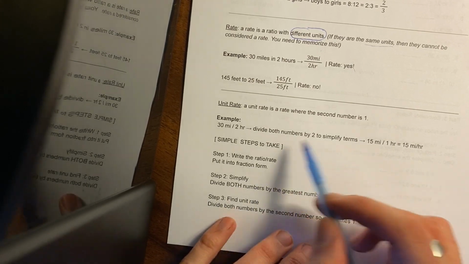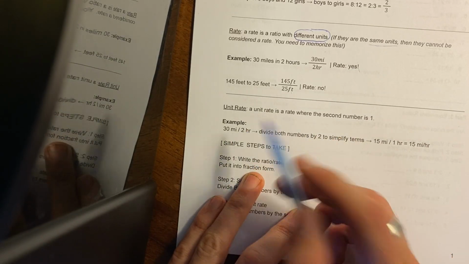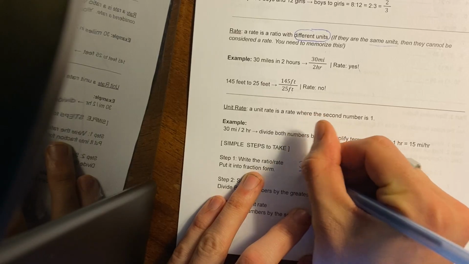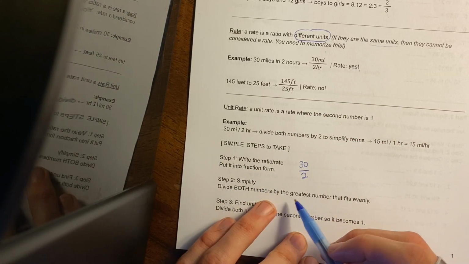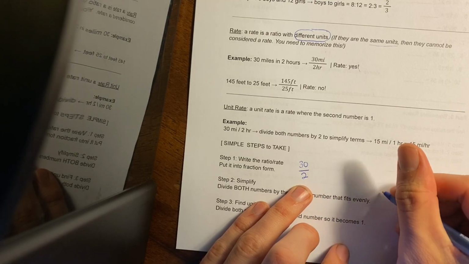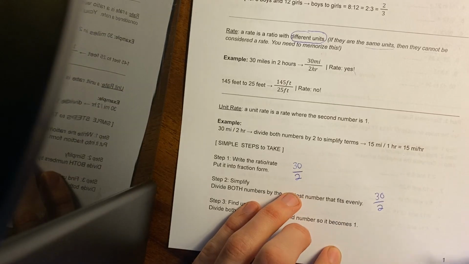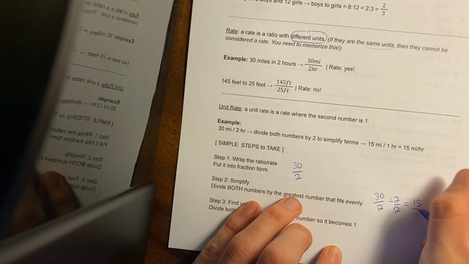Doing this example in these steps, step 1, we write this into fraction form. So 30 over 2. Then simplify. Divide both numbers by the greatest number that fits in evenly. 2 can go into both of those, so we divide by 2 and 2, and get 15 over 1.